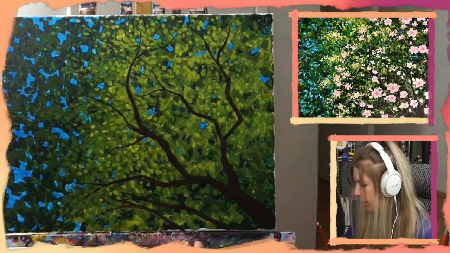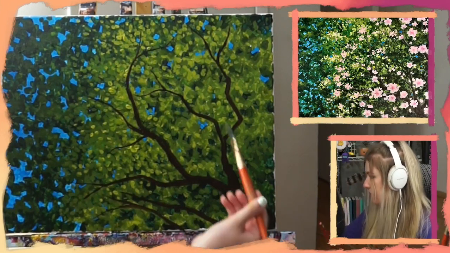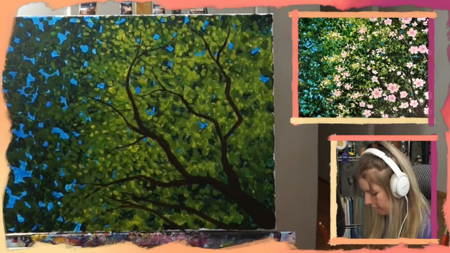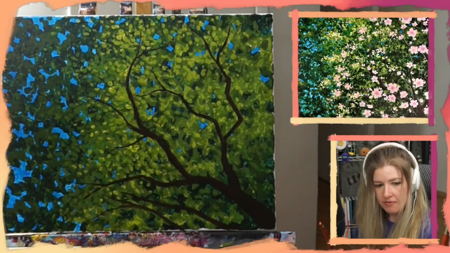And I'll say again as well, if you have been using this large flat brush with me and you're not vibing with it, switch brushes.